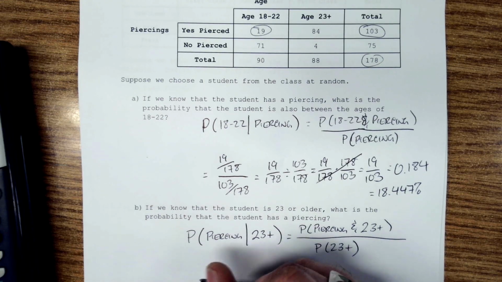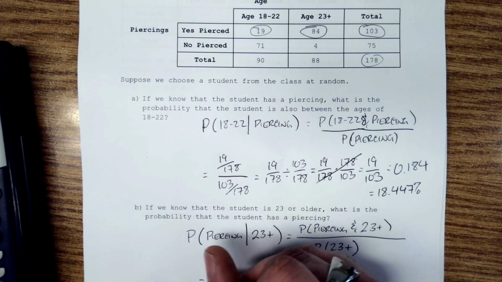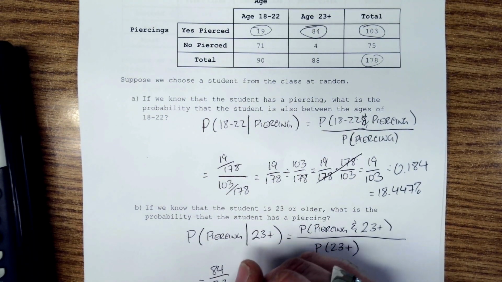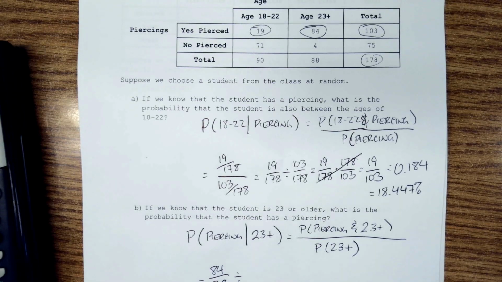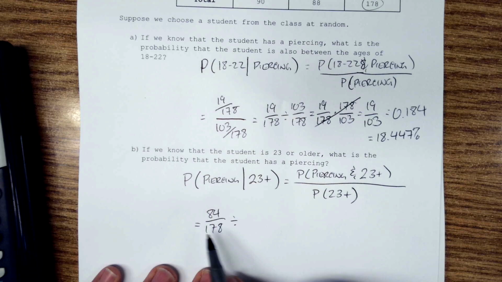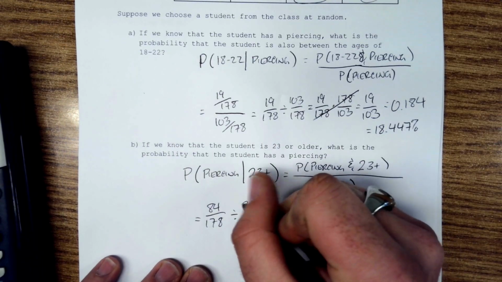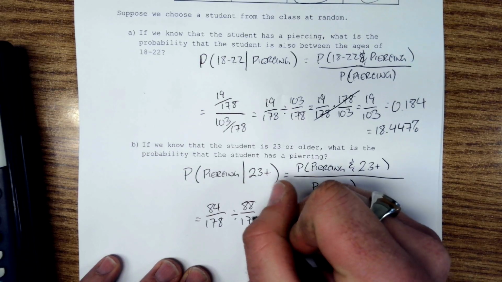So again, for the probability that they are both, you have an 84 over 178 chance, and we need to divide that by, again, you could put this in the big fraction like that, or use it as fraction division horizontally. The probability that they are 23 or older is 88 out of 178.